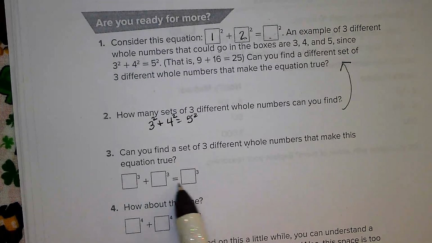Down here it says, can you find a set of 3 different whole numbers that make this equation true? This time they cubed it. Something cubed plus something cubed equals something cubed. Down here they put it to the 4th power. Something to the 4th power plus something to the 4th power equals something to the 4th power.